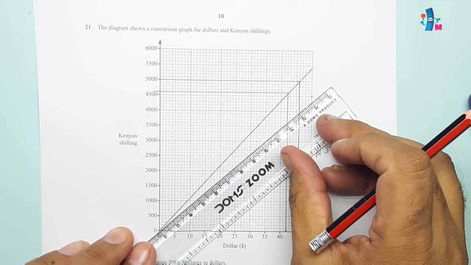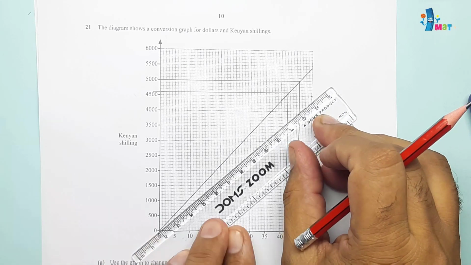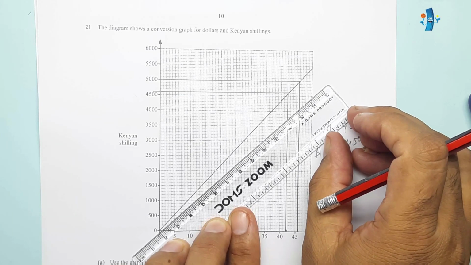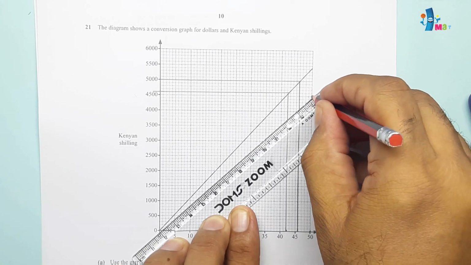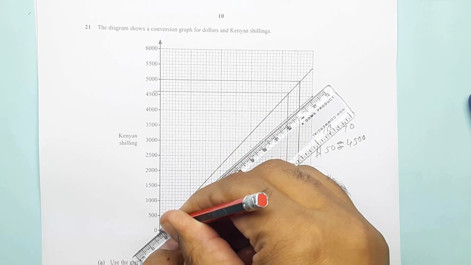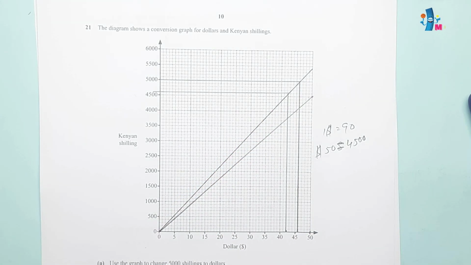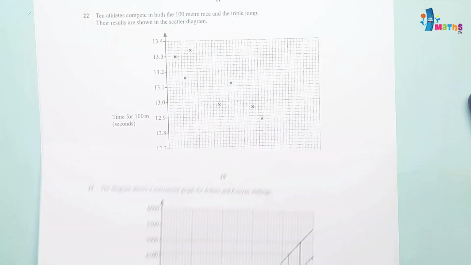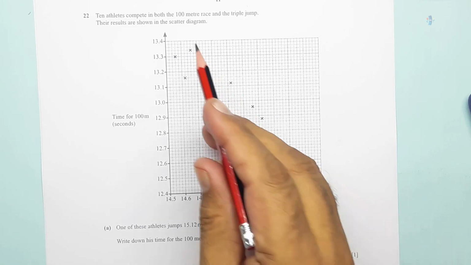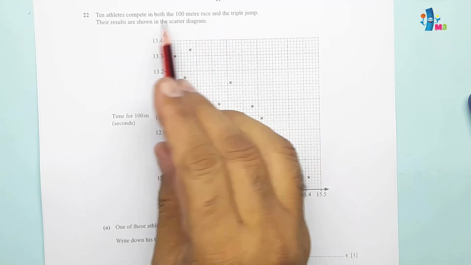So the origin, because 0 will be 0 and this one will be over here. So this conversion rate line will be like this one. So this is the conversion rate line which we have plotted. Now question number 22 is a scatter diagram of 100 meter race and triple jump.